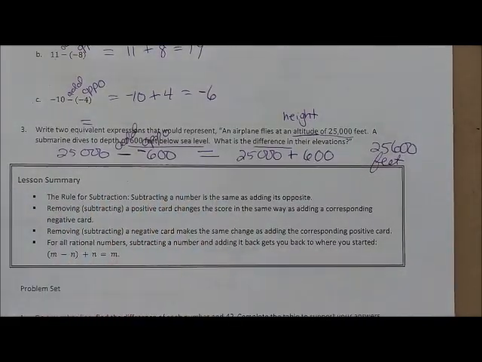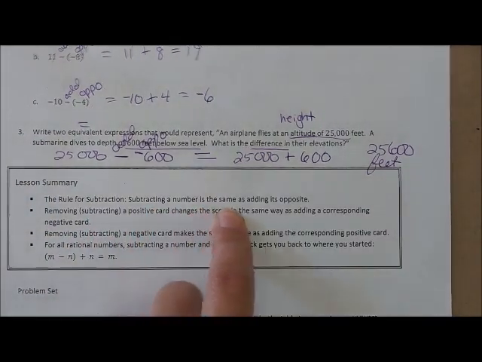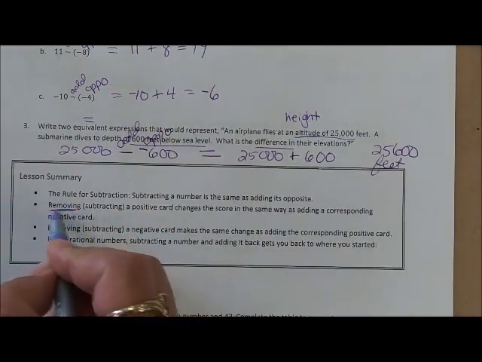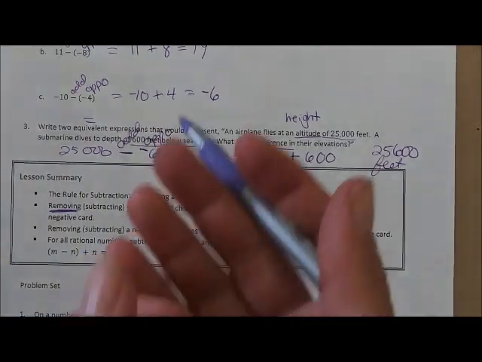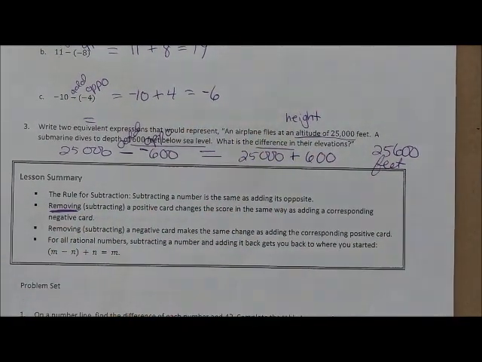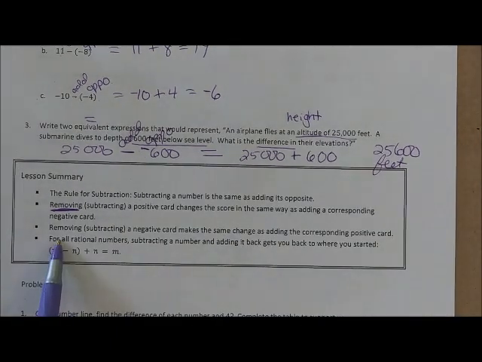Right here you have notes. Okay, it's not questions, it's in a box. It says lesson summary. The rule for subtraction. Subtracting a number is the same as adding its opposite. Removing is a very important word you will hear come up. Is the same thing as taking away or subtracting. If you take away a positive card, it's the same as adding a negative card. Removing or subtracting a negative is the same as just adding a positive. If I take away your negativity, you're going to feel some positivity.